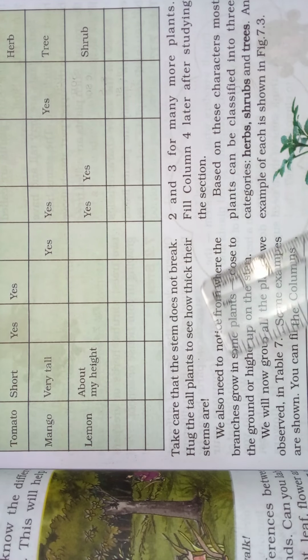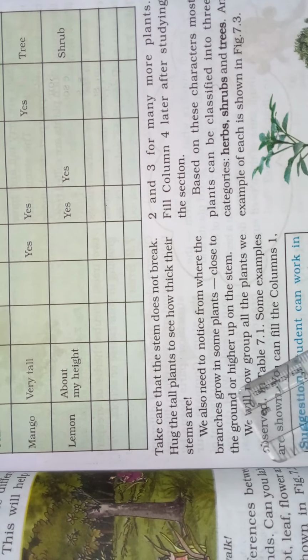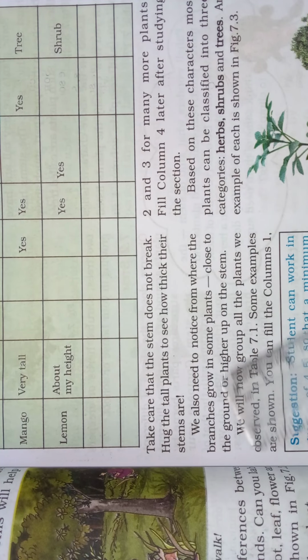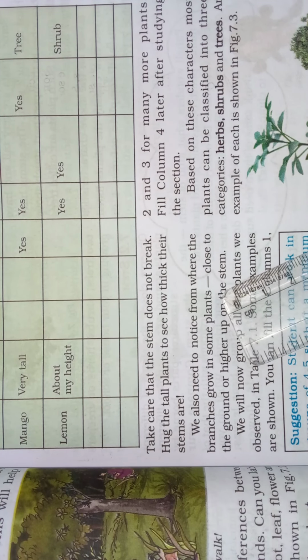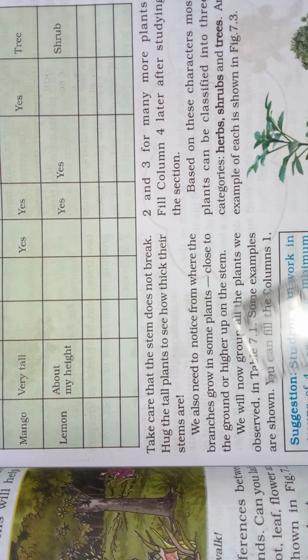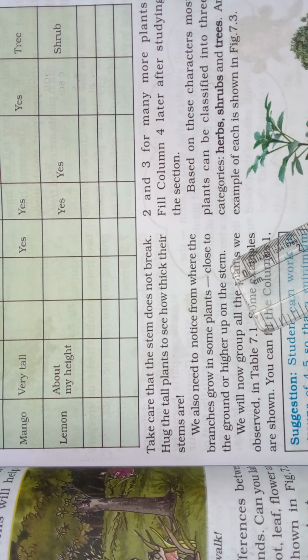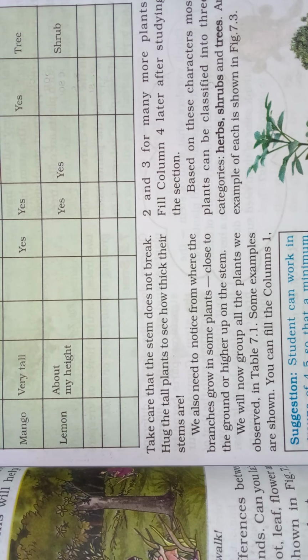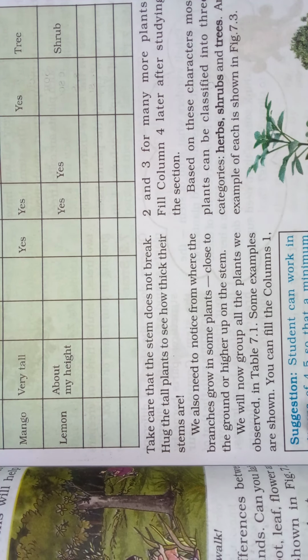Hug the tall plants to see how thick their stems are. We also need to notice from where the branches grow in some plants: close to the ground or higher up on the stem. In some plants, the branches will grow close to the ground. In some plants, they will grow higher up on the stem.